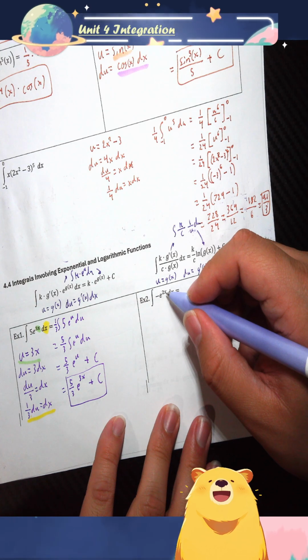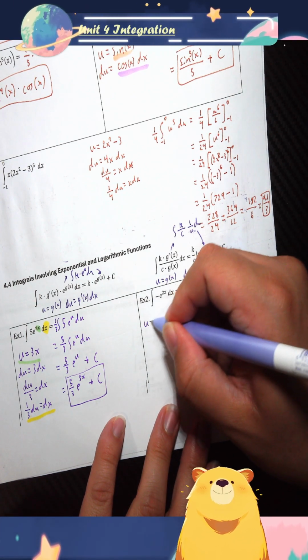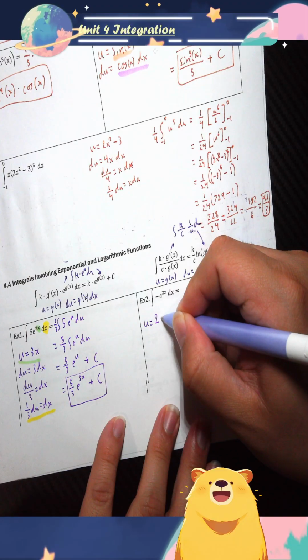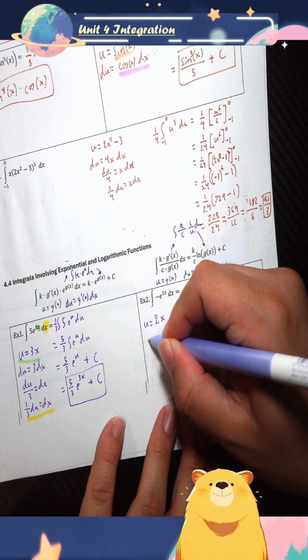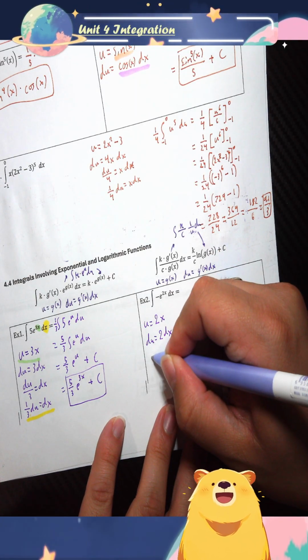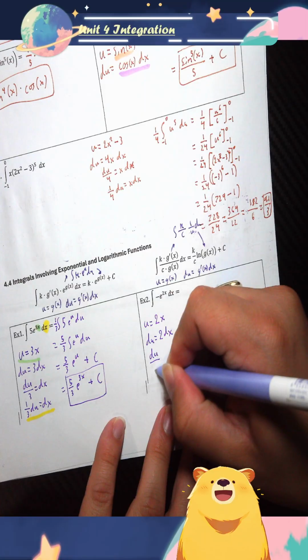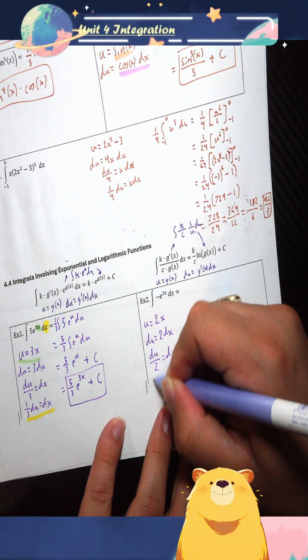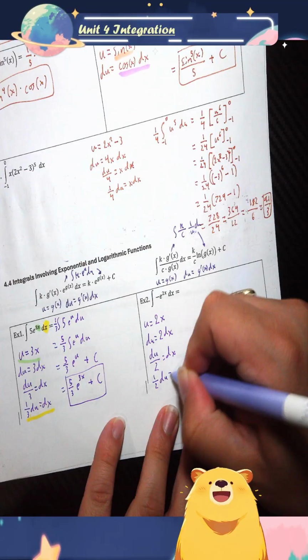Again, this problem would be easier if that was just a variable, so u is 2x, and then du would just be 2dx. And then solving for dx by dividing by 2, and then I'm just going to rewrite it like this side by side.